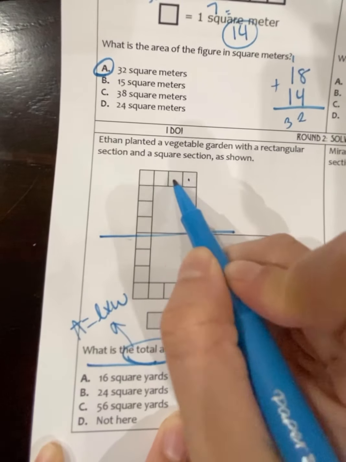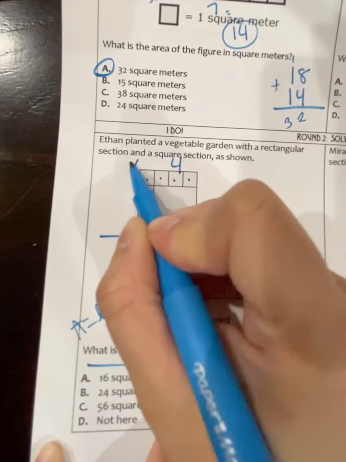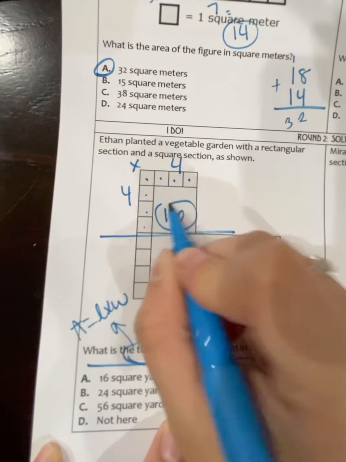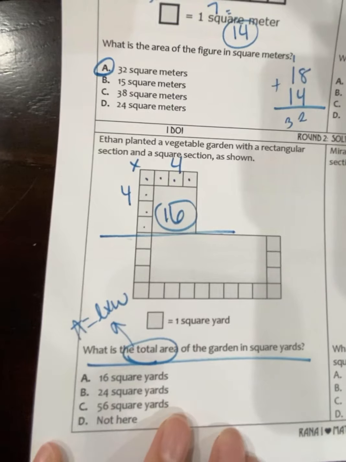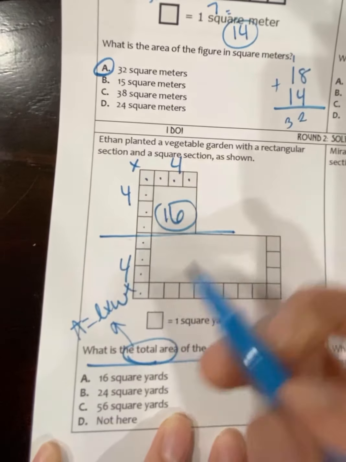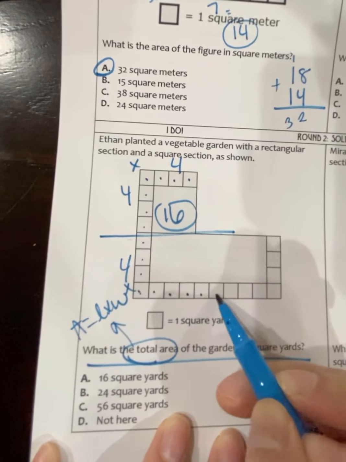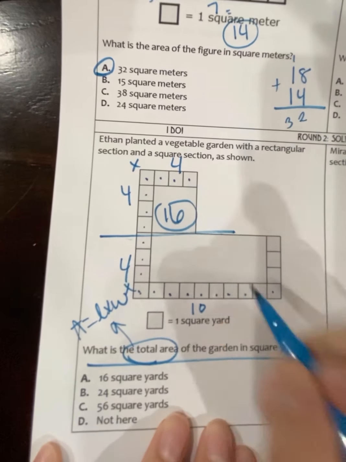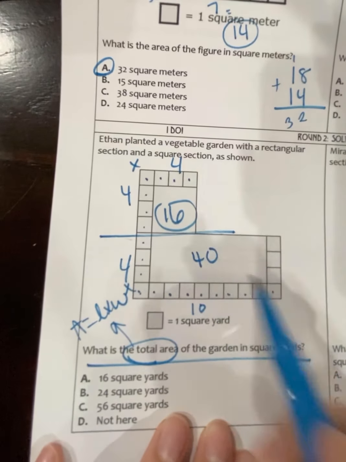So here we have 1, 2, 3, 4 times 1, 2, 3, 4. 4 times 4 is 16, the area of rectangle 1. Let's take a look at rectangle 2. Here we have 1, 2, 3, 4 times 1, 2, 3, 4, 5, 6, 7, 8, 9, 10. And 4 times 10 is 40.